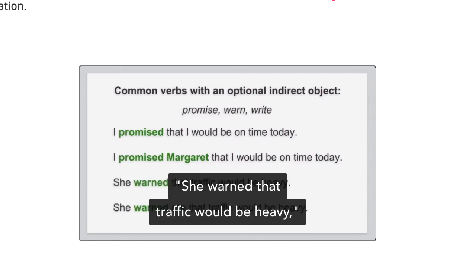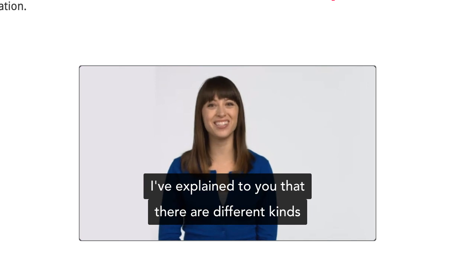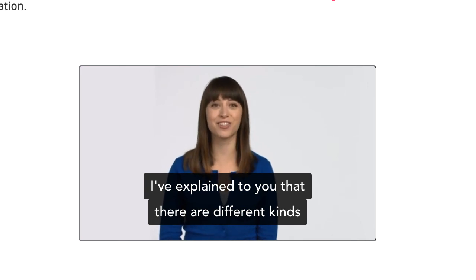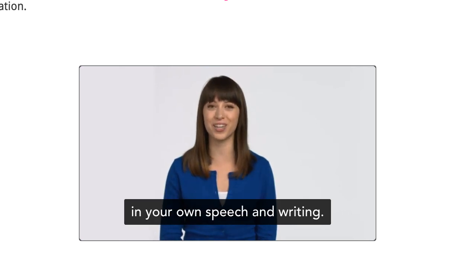She warned the traffic would be heavy. Or, she warned me that traffic would be heavy. I've explained to you that there are different kinds of reporting verbs. And now, I advise you to try using these verbs in your own speech and writing.